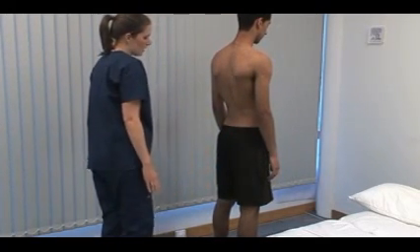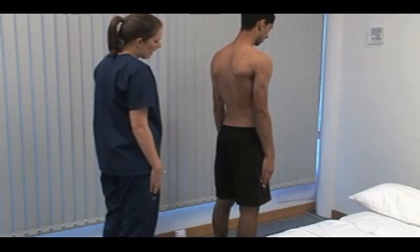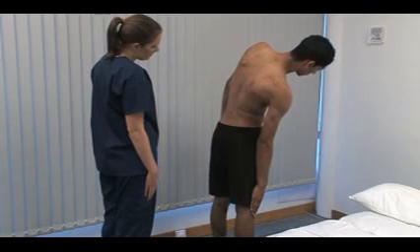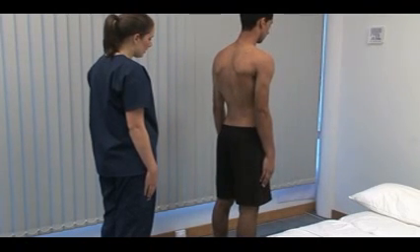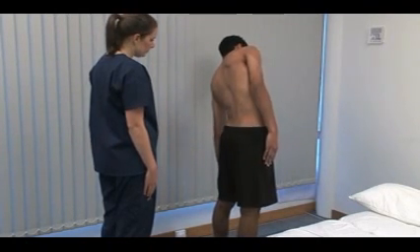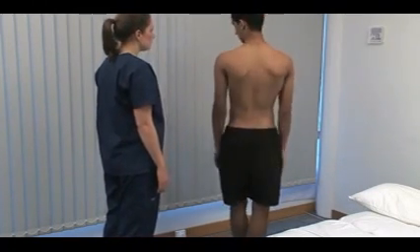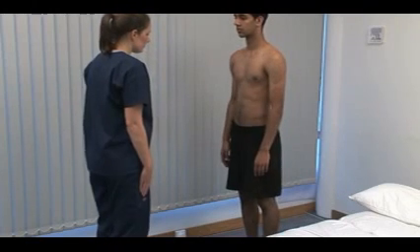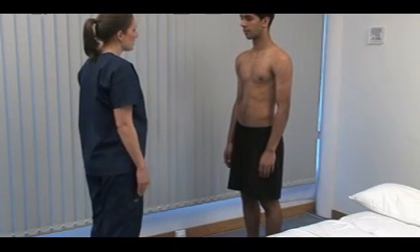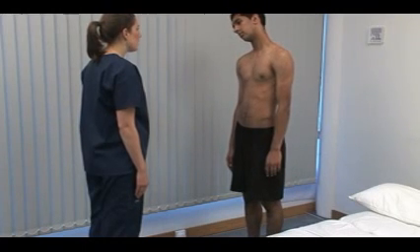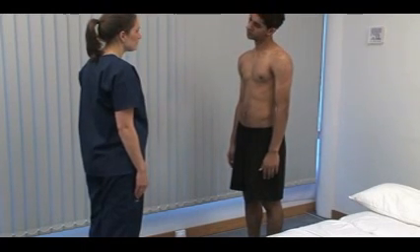Could you slide your right hand down the outside of your right thigh towards your knee? And the same on your left side. Testing lateral flexion, which occurs mostly in the lumbar spine. Could you turn to face me? Can you try and put your right ear to your right shoulder? Lateral cervical flexion. And the same on your left.